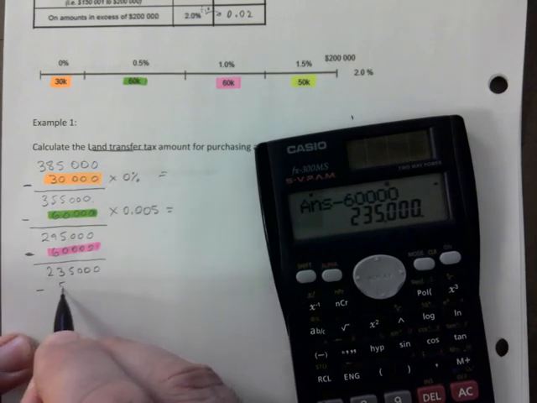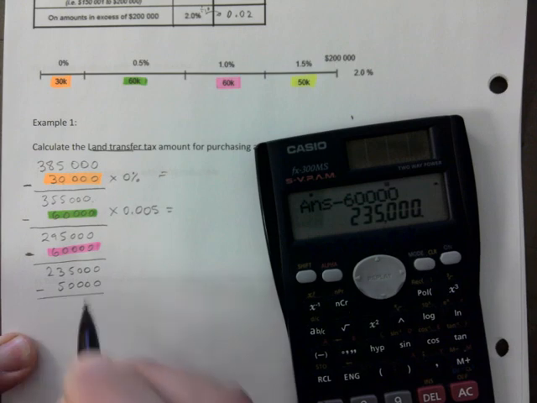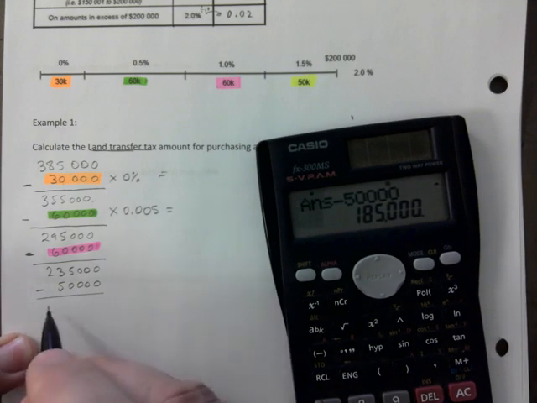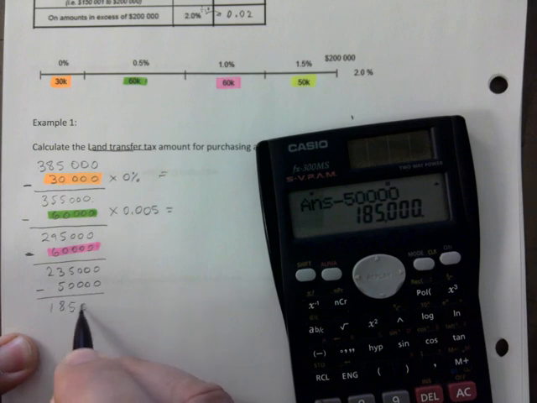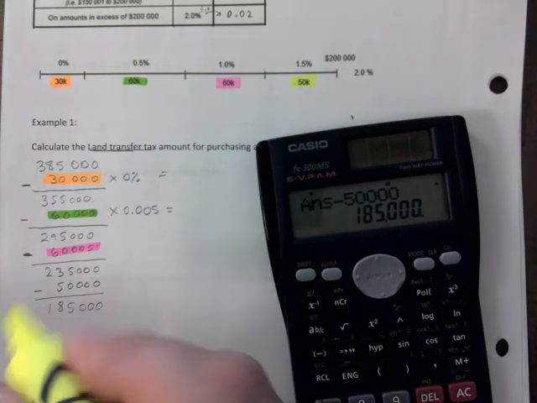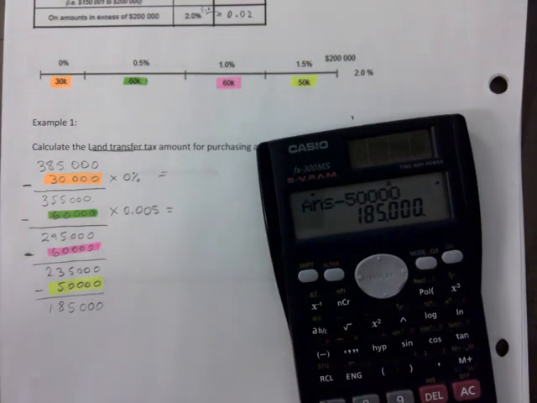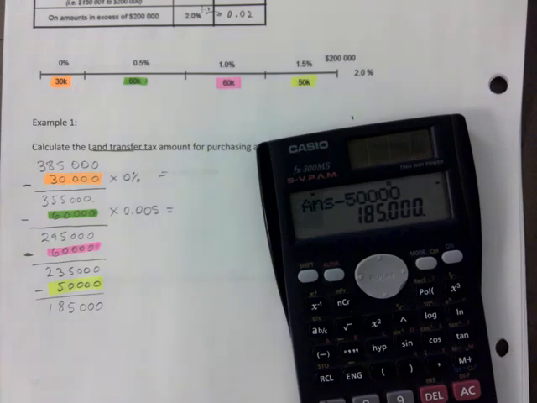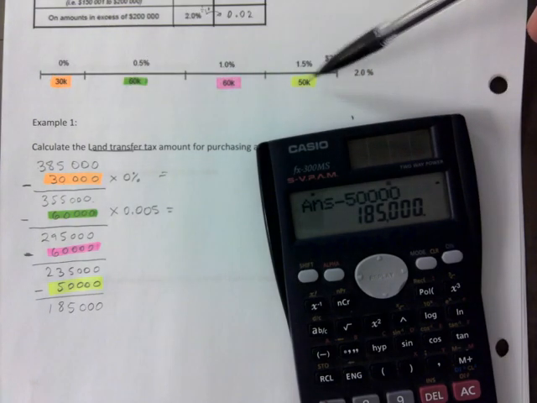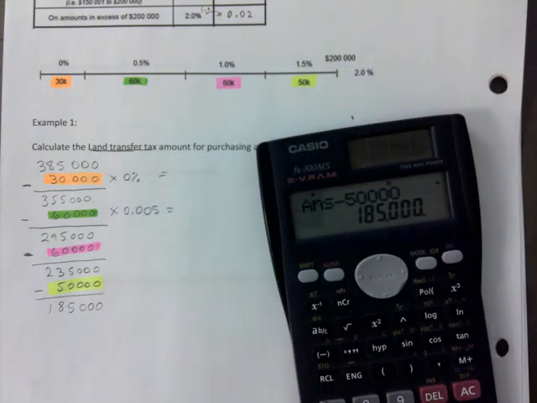Absolutely. $185, yeah. And the 50,000 needs to be highlighted. There. So I went through all, there are 4 brackets, right? I used them all because I was able to. So there's nothing else to subtract.